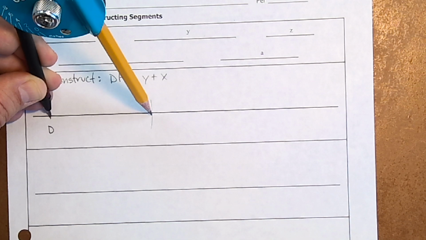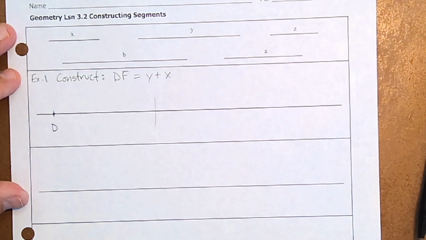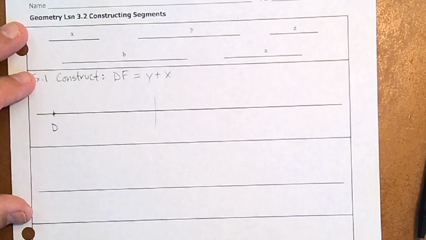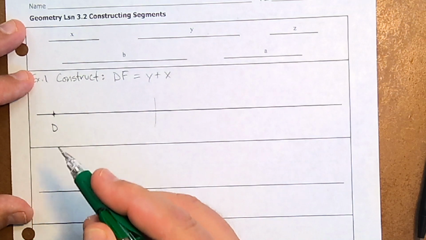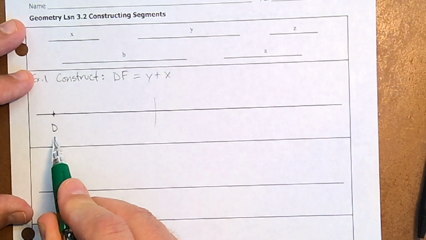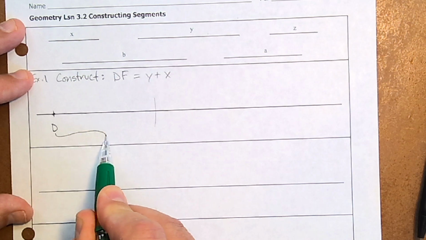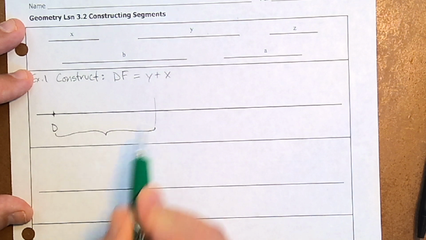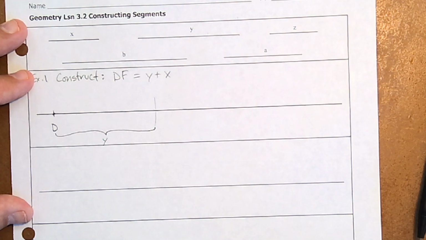Does that make sense? Okay, now, here's the important part. You need to tell me that you understand what distance you just made. So from point D to this new mark, watch how I draw this. You're going to make a little brace. It's going to be a little down and then a swoop out to a point and then a swoop and then a little up like that. And you're going to tell me that that is Y units long. Now, if you can't get the whole swoop in there, that's okay.